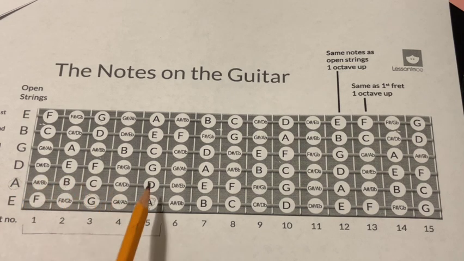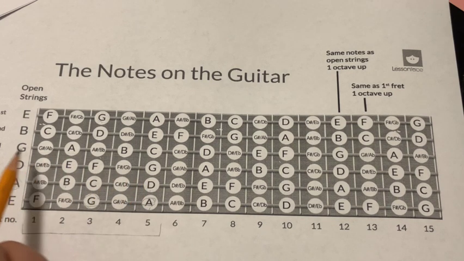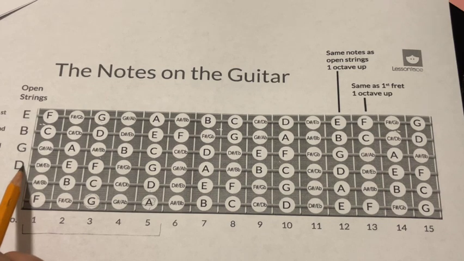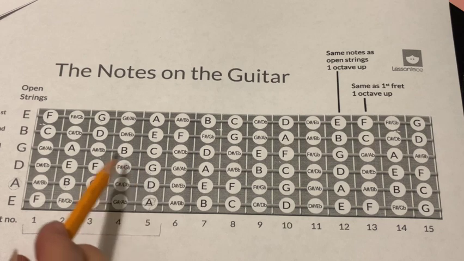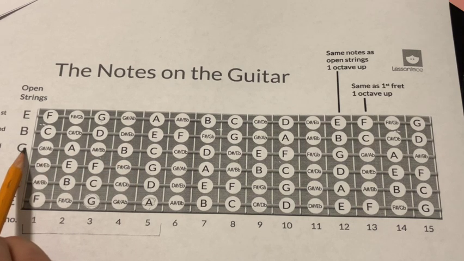Then the 5th string, 5th fret is a D, the same pitch as the 4th string open. The 4th string, 5th fret is a G, the same pitch as the 3rd string open.